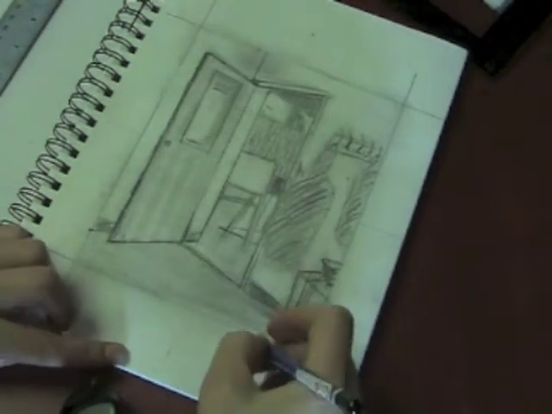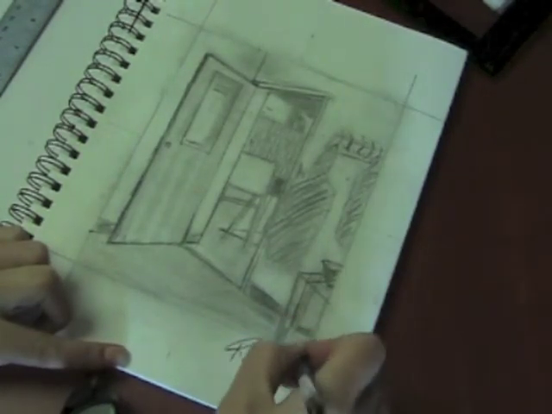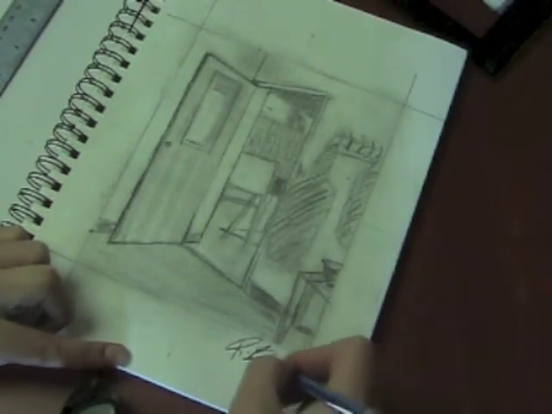As always, don't forget to sign and date your drawing on the bottom, and then you can send that in.